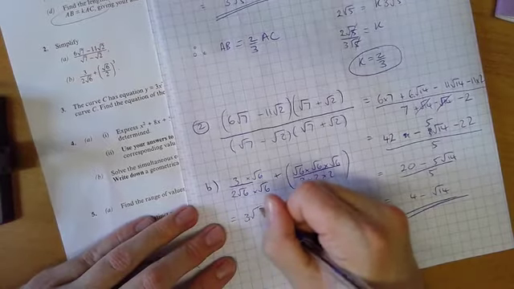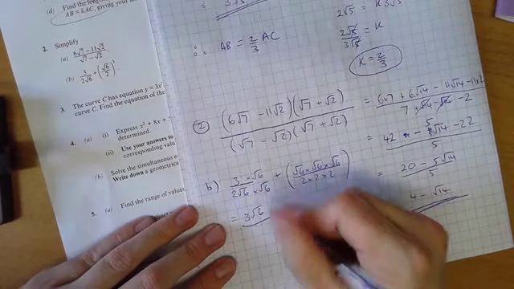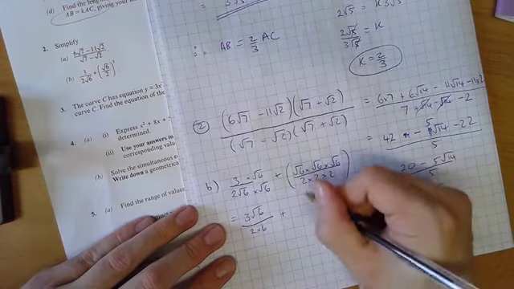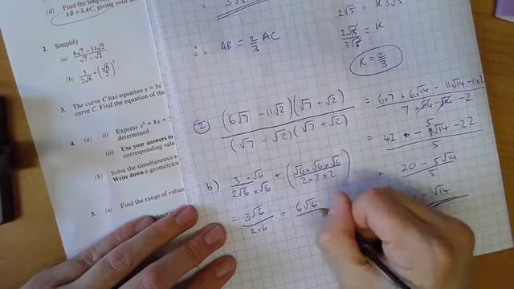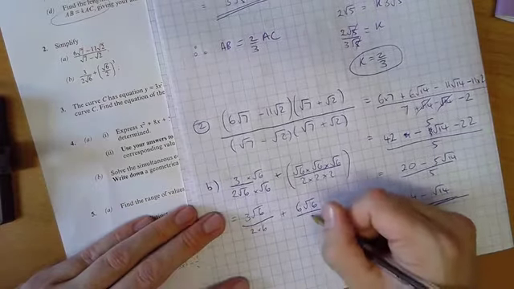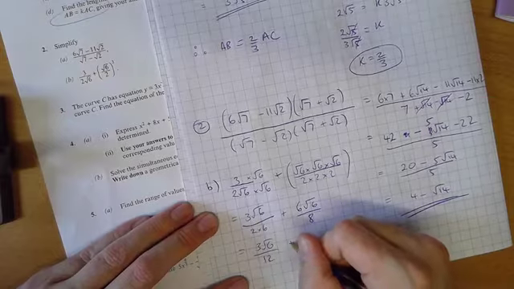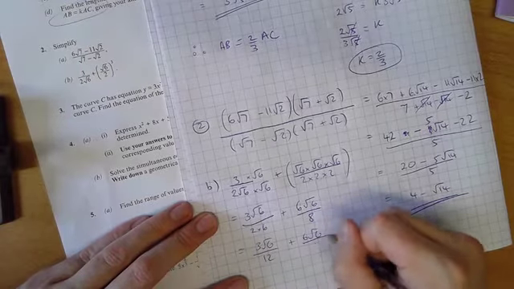So I get 3 root 6 up on the top here. I'm going to get 2 root 6 times root 6 would be 2 times 6, and then it's going to be plus root 6 times root 6 is 6, times by root 6 again is 6 root 6, over 8. This is then 3 root 6 over 12 plus 6 root 6 over 8.